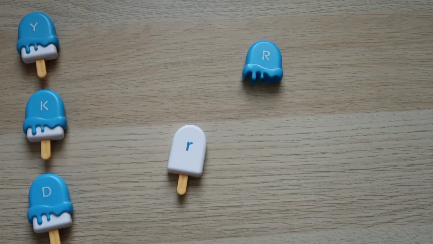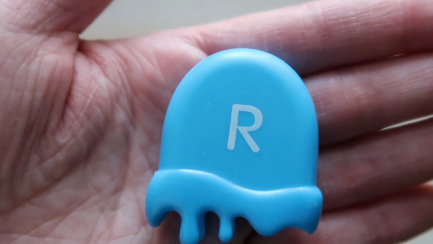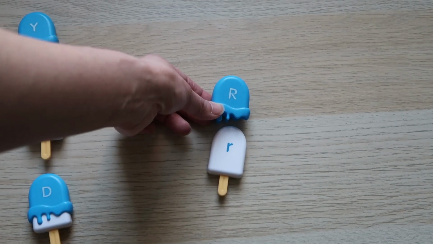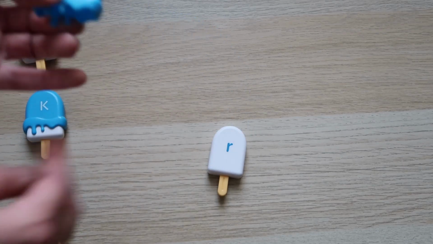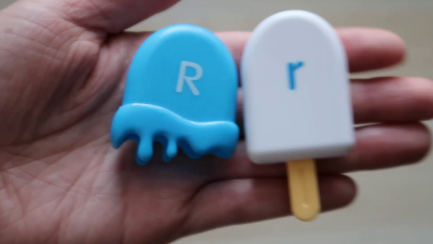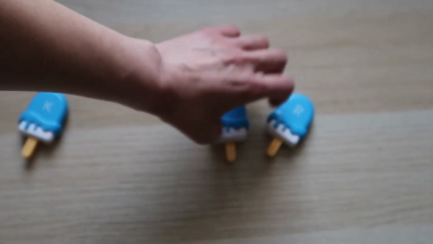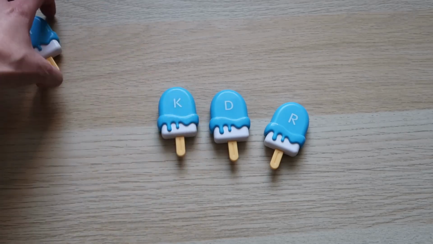Now we have 3 done. Let's look at our last letter. What letter do you see? Do you know what this is? This is an uppercase R. Let's look. I see one ice cream bar. Do these two match? Yes, that's a lowercase r bar. So let's go ahead and put them together. So now we have the uppercase R and the lowercase r. Let's put them together. Yay! Now we're done with all the blue ice cream bars.